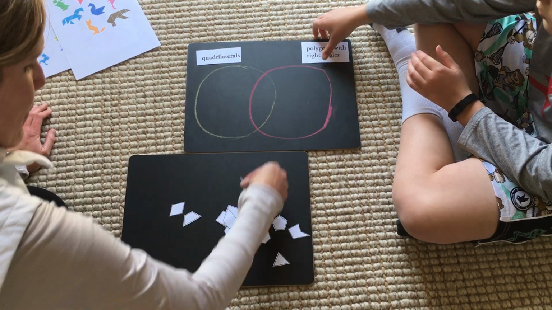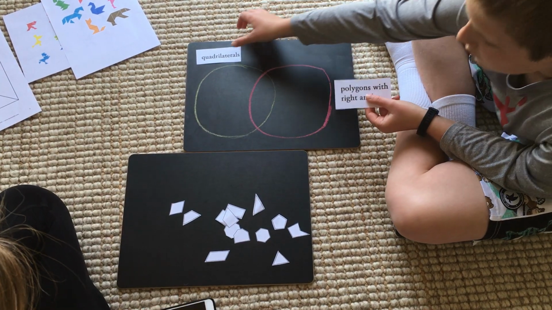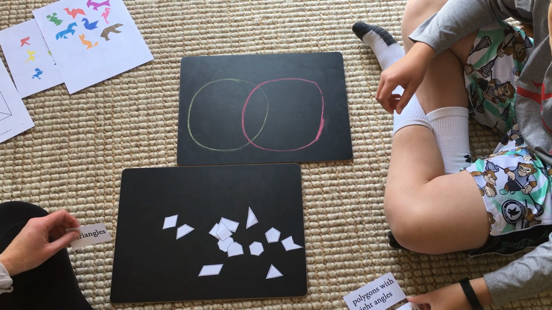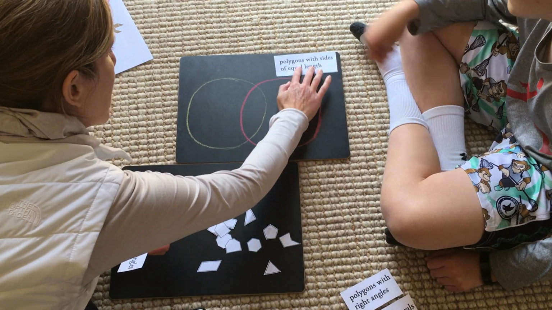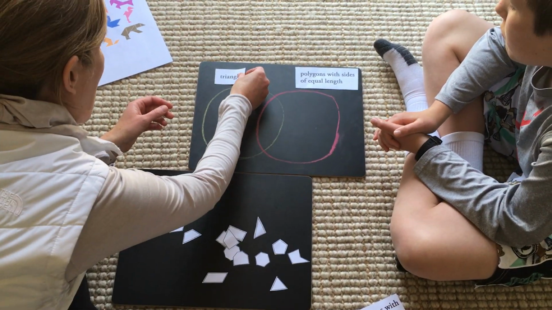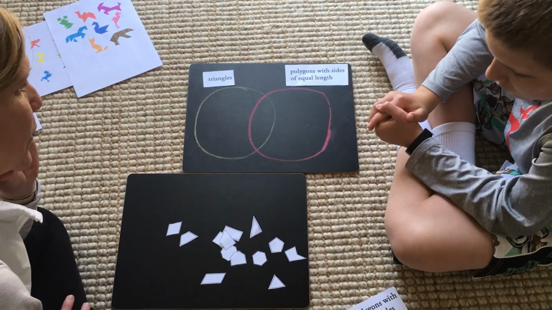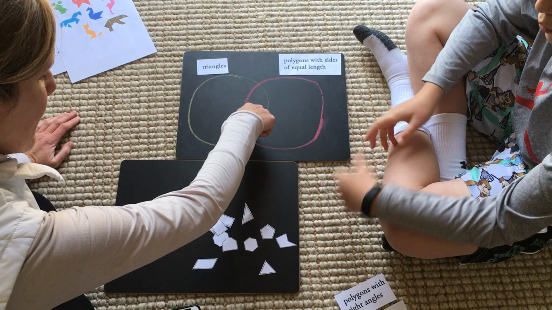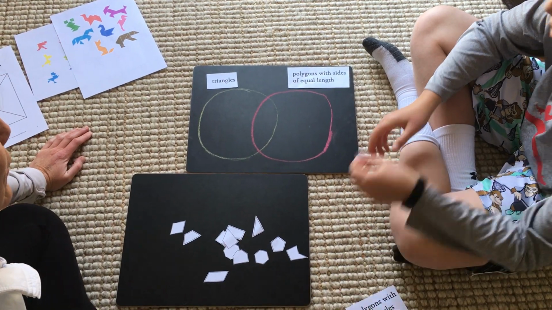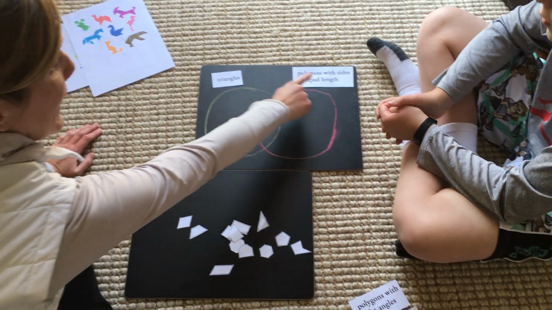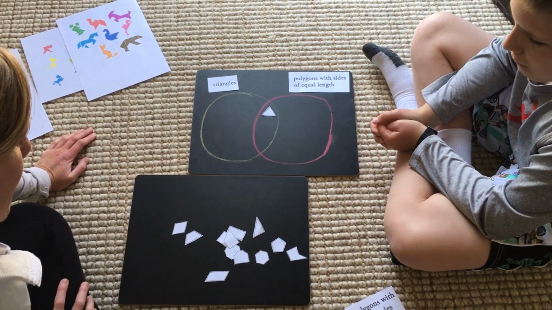Let's say we want to sort polygons with sides of equal length and triangles. Can you think, is there something that could fit right here in the middle? Oh, yes, the equilateral triangle. Right, an equilateral triangle obviously is a triangle, and it's a polygon that has sides with equal length.